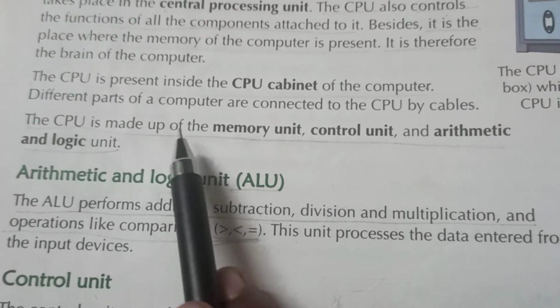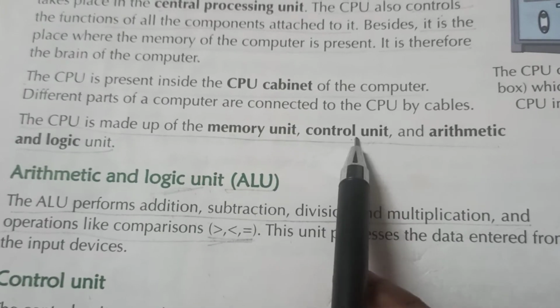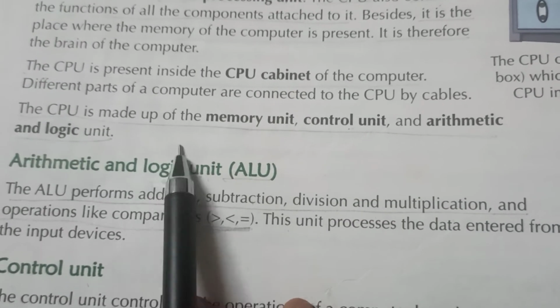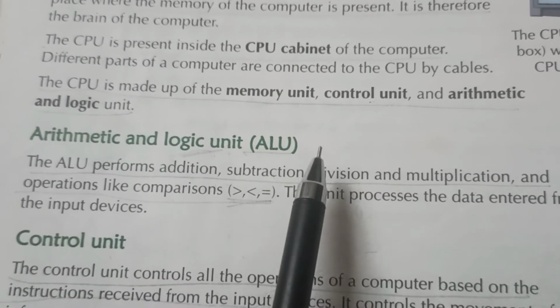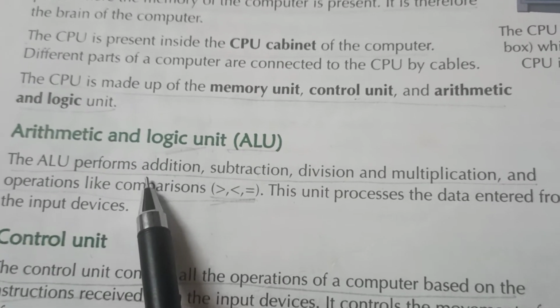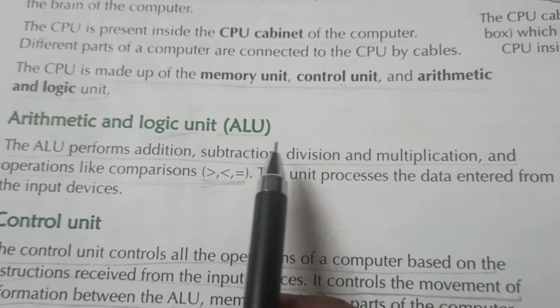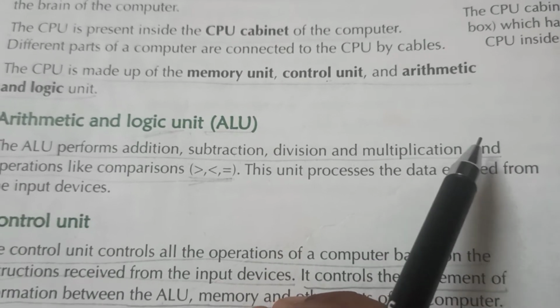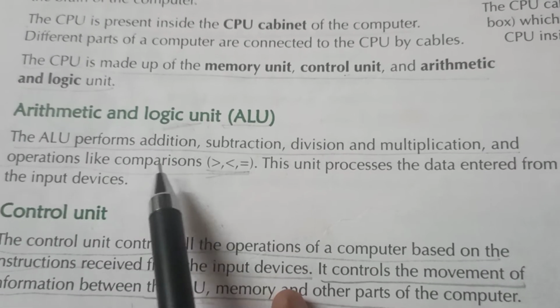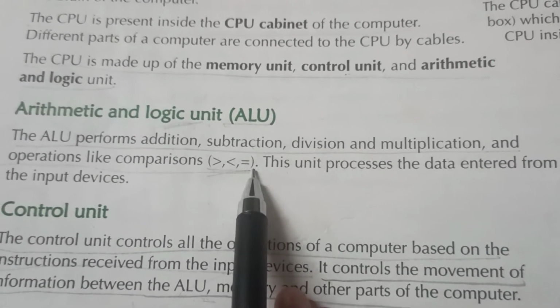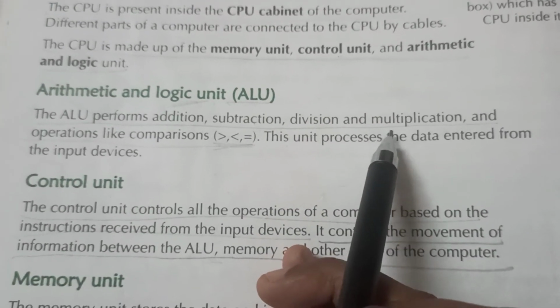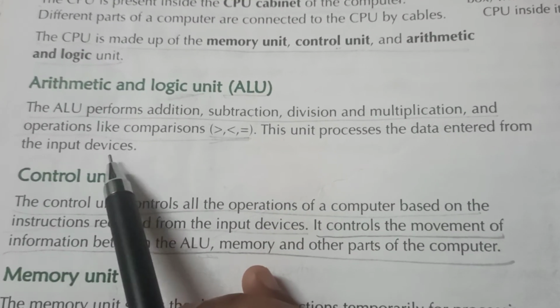The CPU is made up of the memory unit, control unit and arithmetic and logic unit. Arithmetic and logic unit, ALU. The ALU performs addition, subtraction, division and multiplication and operations like comparison: less than, greater than and equal to. This unit processes the data entered from the input devices.